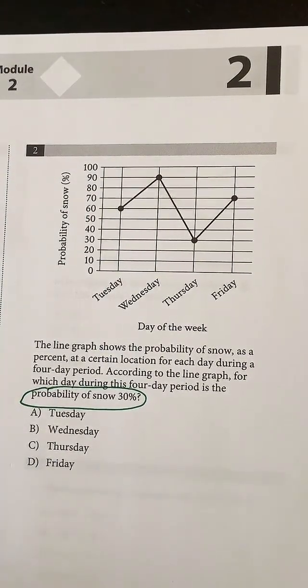Does the PSAT have Desmos? I don't remember. Not so much the PSAT. I know the SAT does. So you're still going to have those calculator and non-calculator sections.